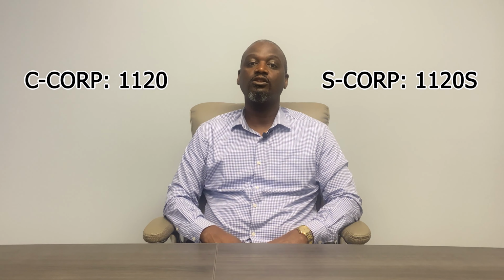A C-Corp files a 1120, whereas an S-Corp files an 1120S. The result of an S-Corporation filing is not taxation. So the company itself does not pay tax. And what happens is, once we file the 1120S, it's going to produce a Schedule K1. So if the company makes $100,000, that $100,000 is passed over to the owner on the K1, and the owner pays taxes at his own rate. That's the difference between the C and the S corporation.